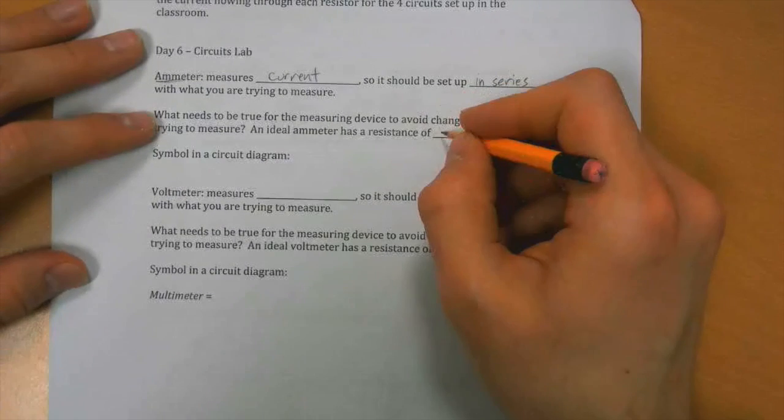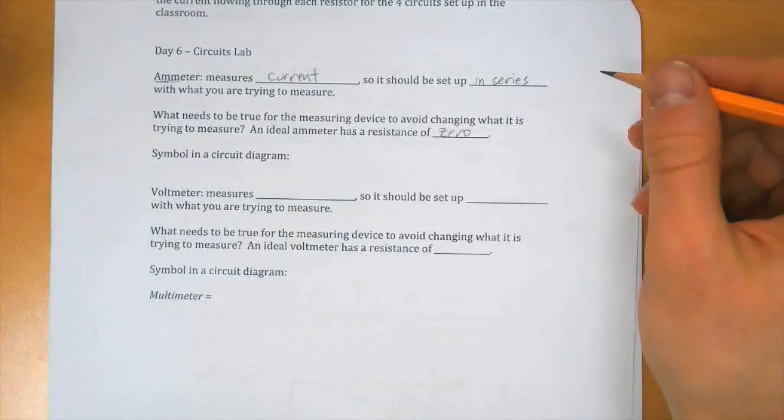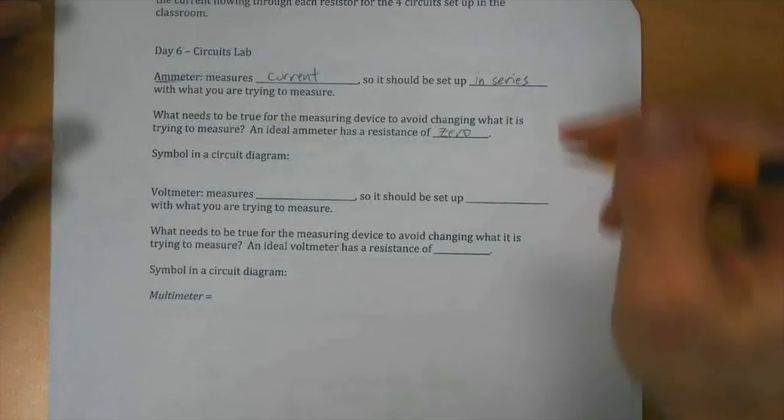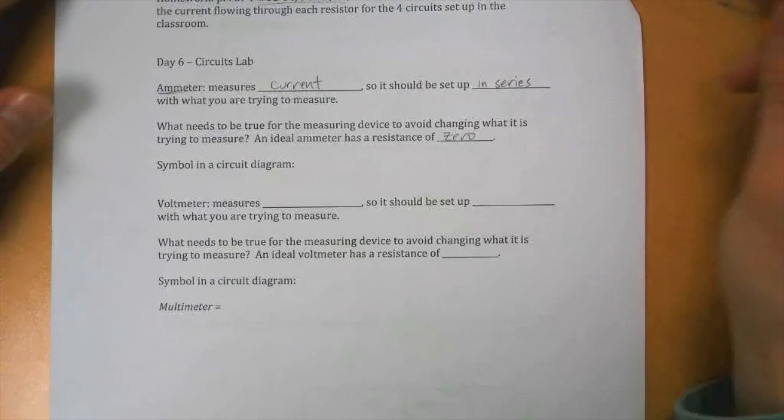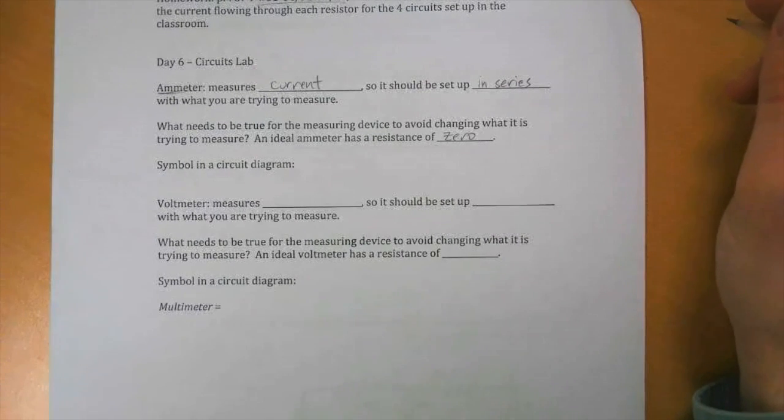So an ideal ammeter has a resistance of 0, because then you can set it up in series and it won't affect the current flowing through the circuit element that you're trying to measure the current through.